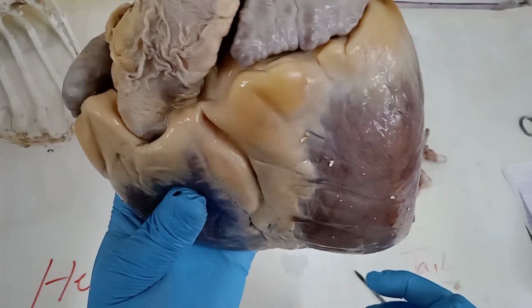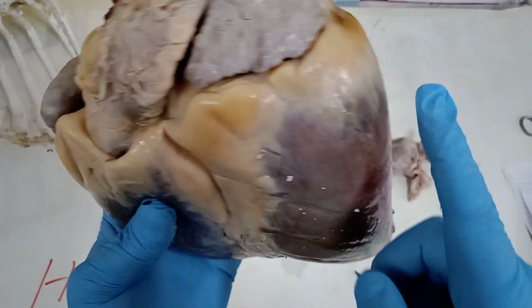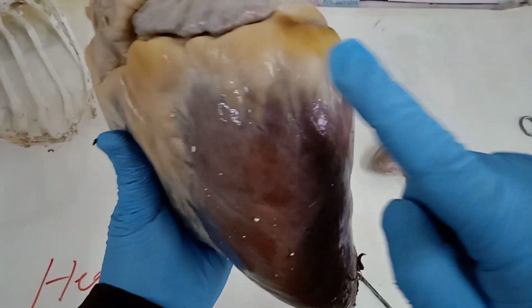Then the caudal border, as I told you, is nearly straight, you can see. So this is the caudal border.